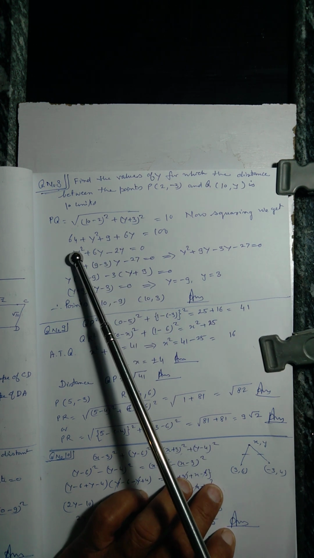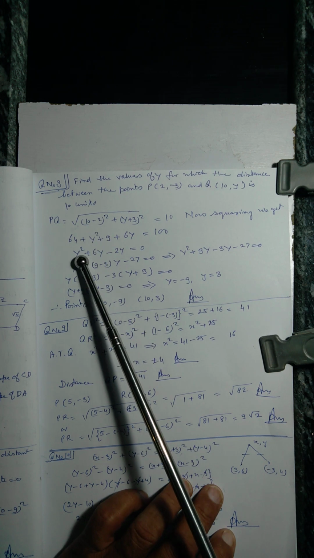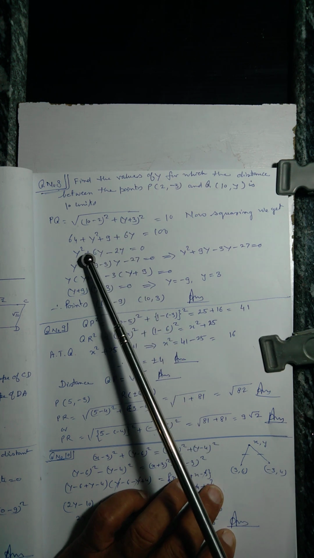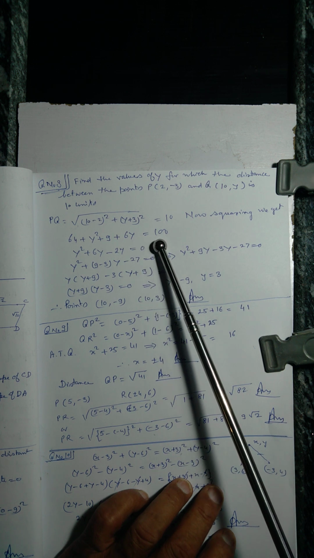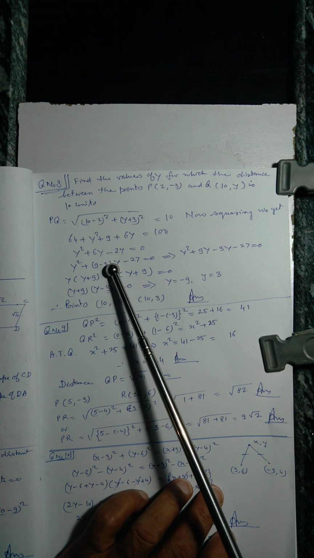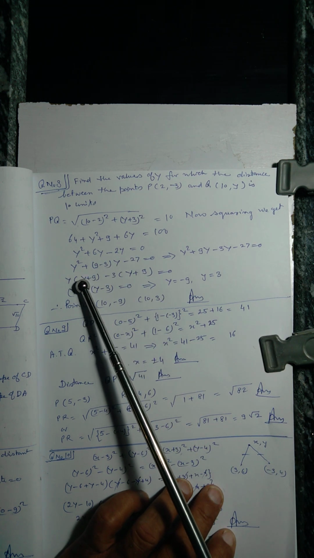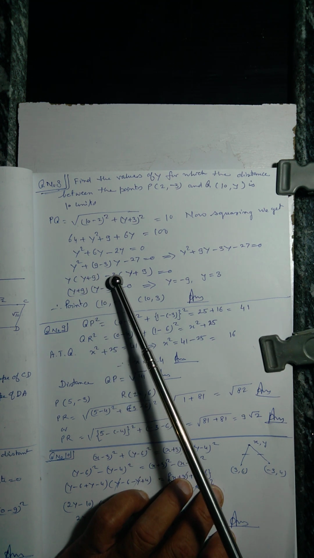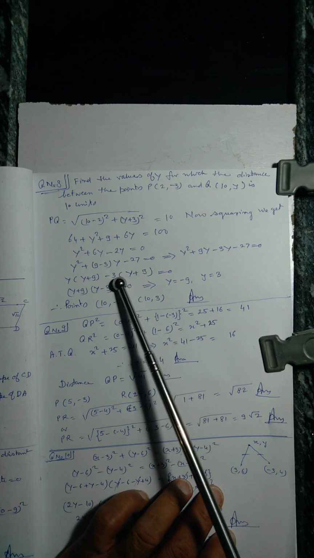So you will get here 10 minus 2, that will be equal to 8. So square of 8 will be equal to 64. Now square of this, that will be y square plus 9 plus 6y, that is equal to 100. It is given. So y square plus 6y minus 3y minus 27 equal to 0.